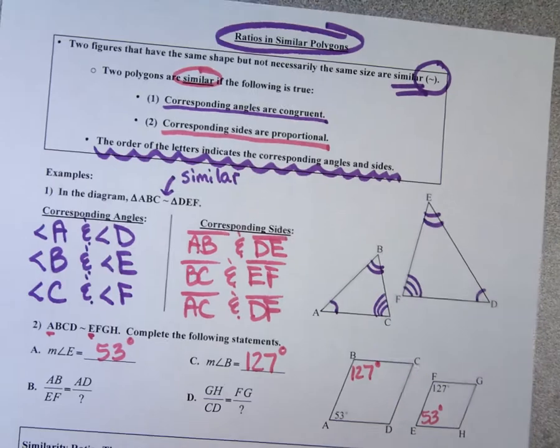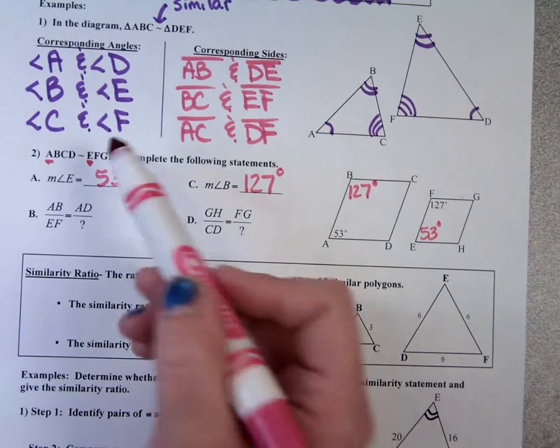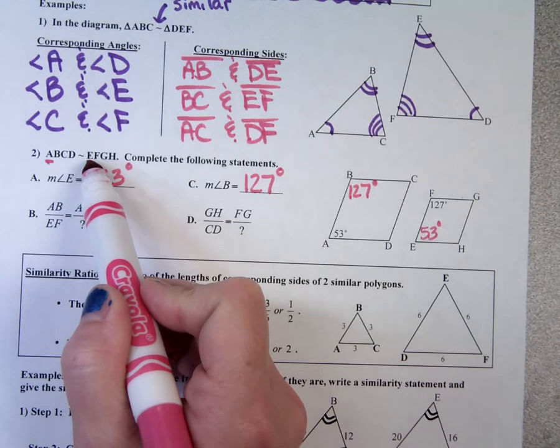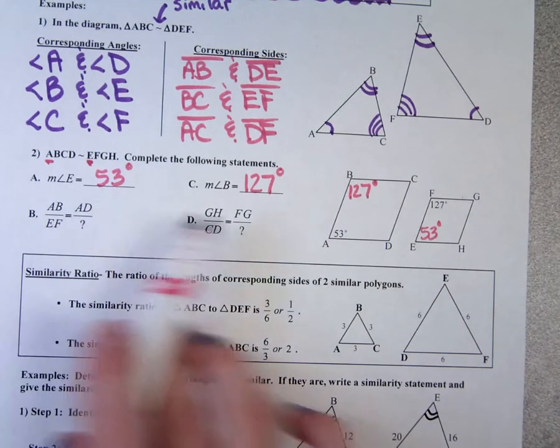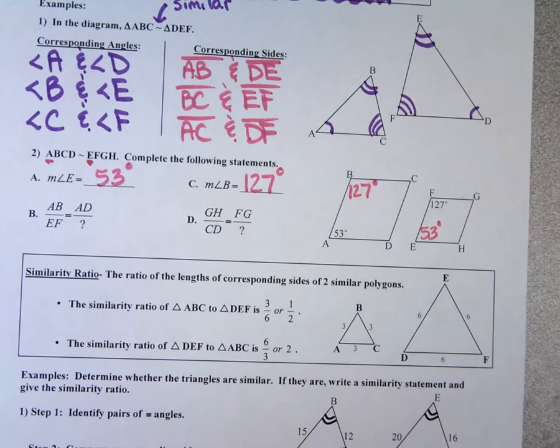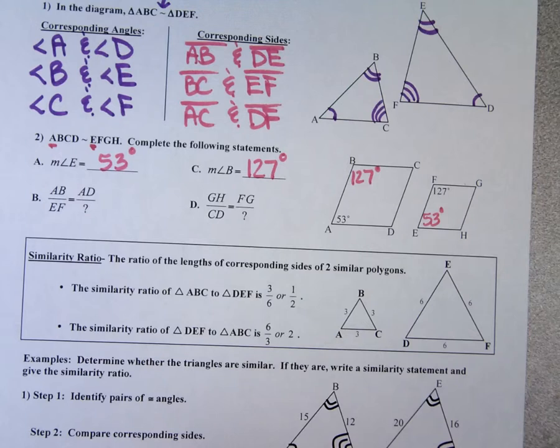Okay, so up here I knew that your corresponding angles are congruent. So I knew that whatever A was, that's what E would be. Whatever B is, that's what F will be. But now we're switching to sides. And sides aren't congruent, sides are proportional. So here we're trying to fill out the missing statement.